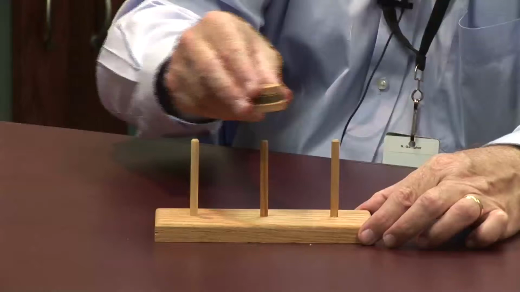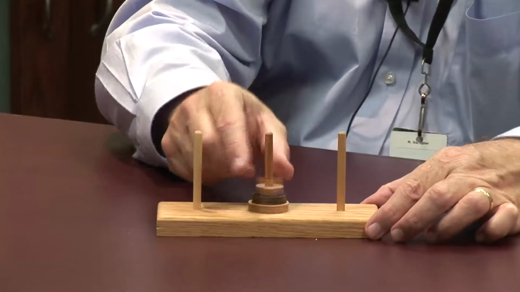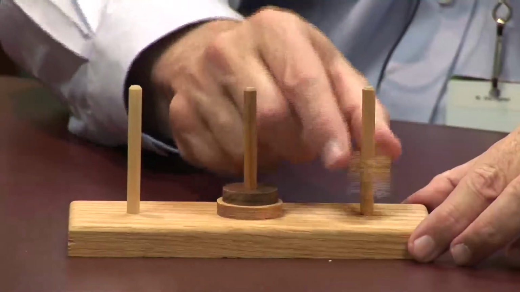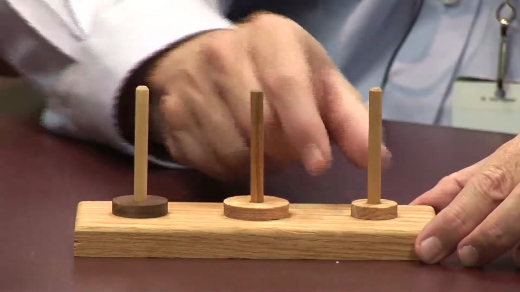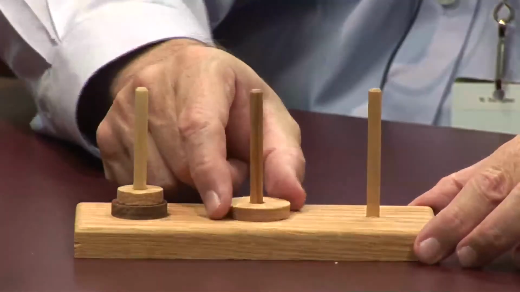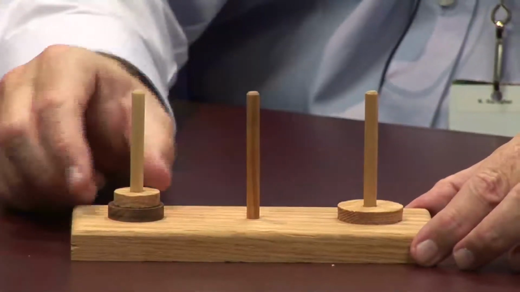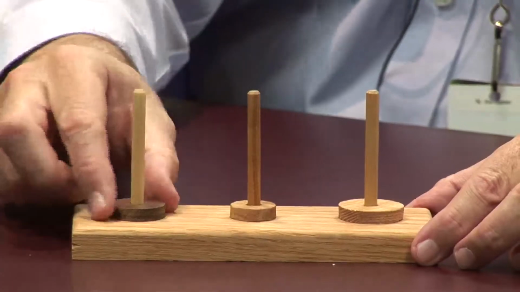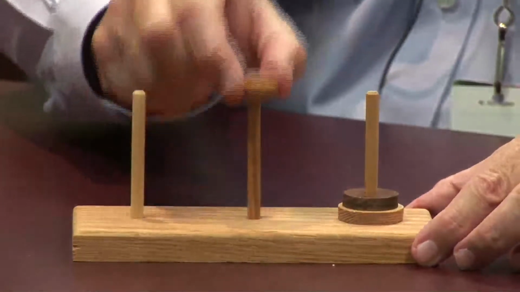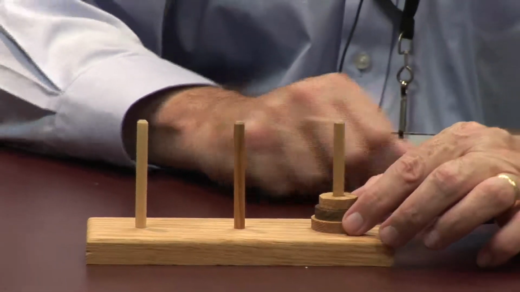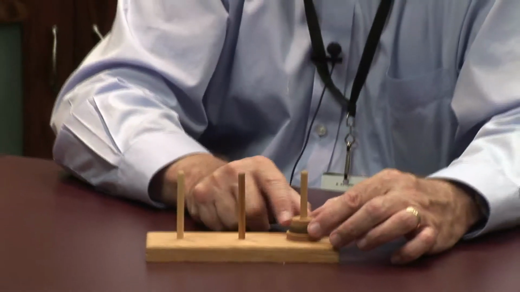Let's see how we would do that. First, to move the 2 over to here: 1, 2, 3, 4. Now we want to move these 2 over here: 5, 6, 7. So that's how we move 3 disks, knowing how we move 2 disks.